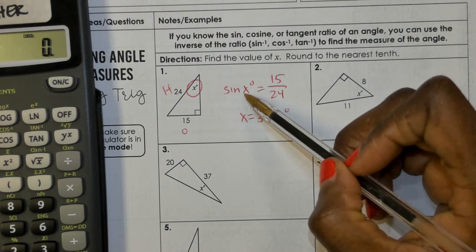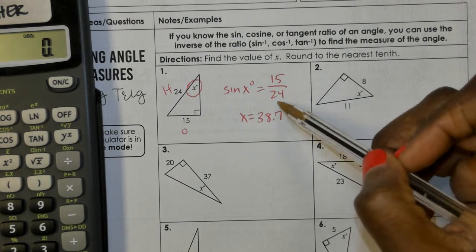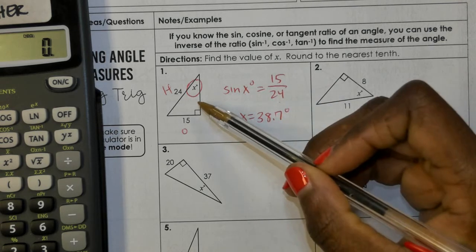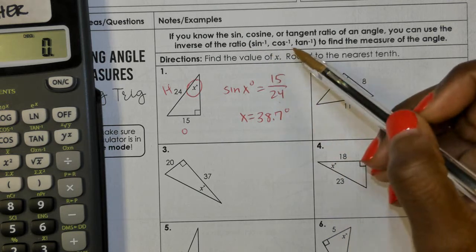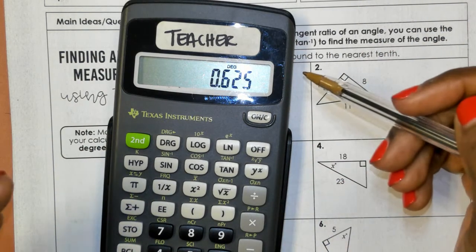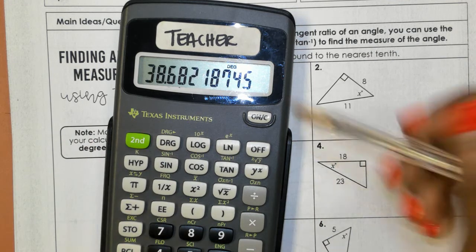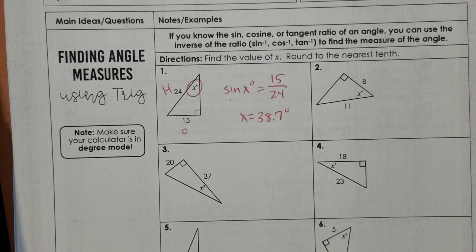And when you're looking for angles, you're going to get the value for the fraction, because both parts of the fraction should be provided in the problem. And then you just have to hit second sine, which gives you the -1, and that will do the inverse for you. So 15 divided by 24, figure out what that equals, and then hit second sine. Okay, it's not always going to be sine, it could be tangent, cosine, or whatever. But that's the process.